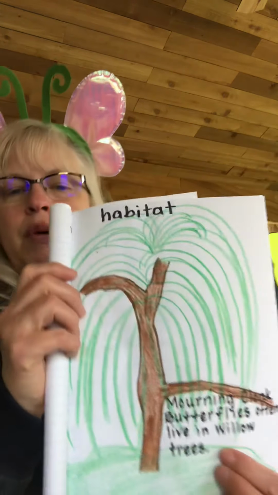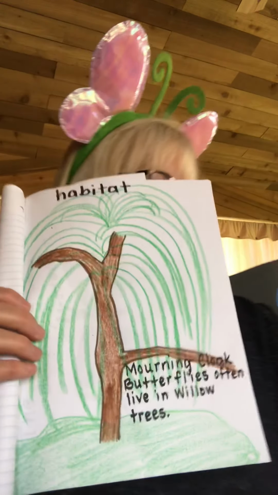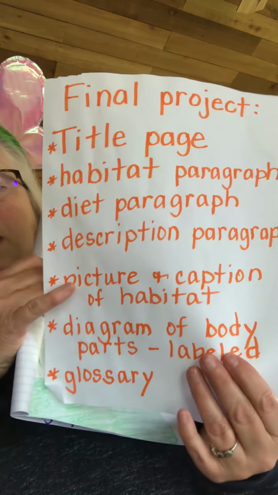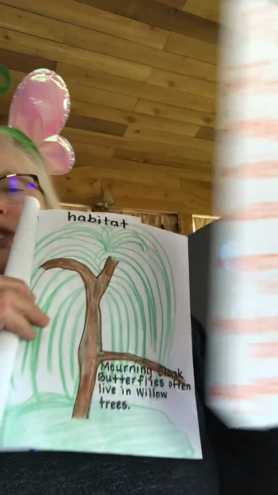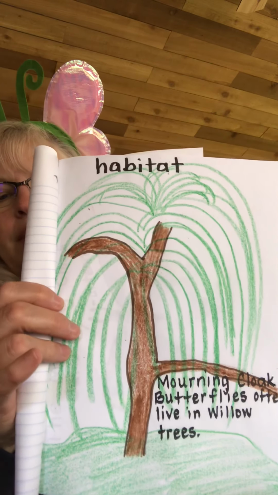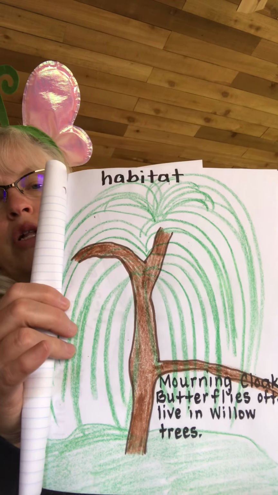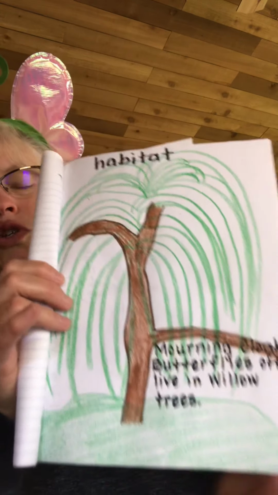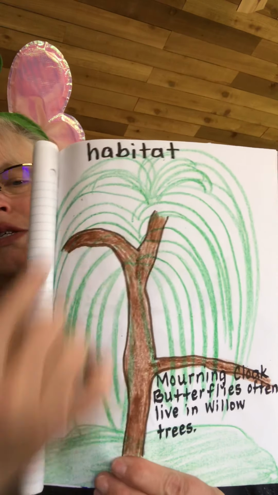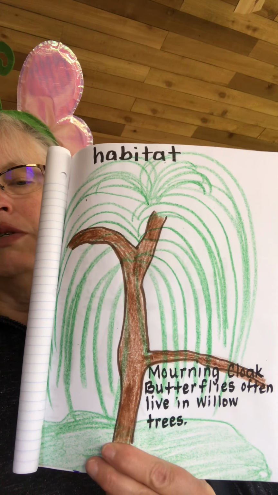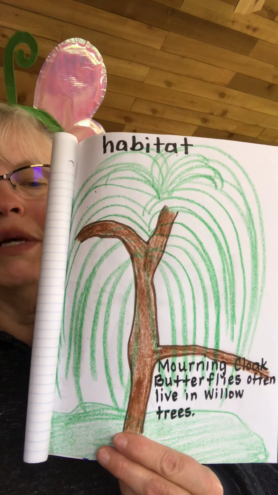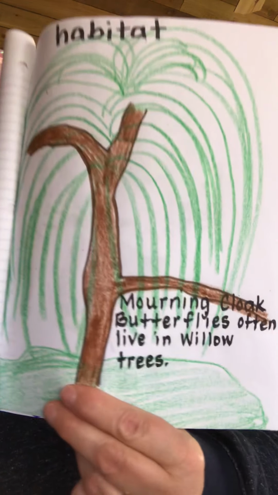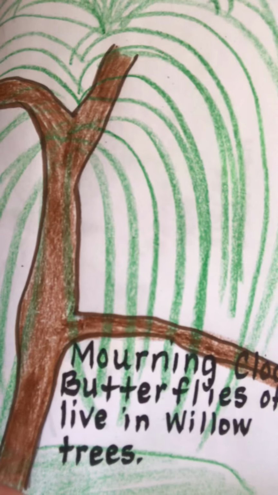then the next page will be, as our list said, right here, a picture and caption of habitat. Now, my mourning cloak butterfly likes to live in lots of different trees, but one of them is this tree. Does anybody know what tree that is? Oh, remember, I'm not the best of jars. It is a willow tree. And do you see my caption? Can you read it?